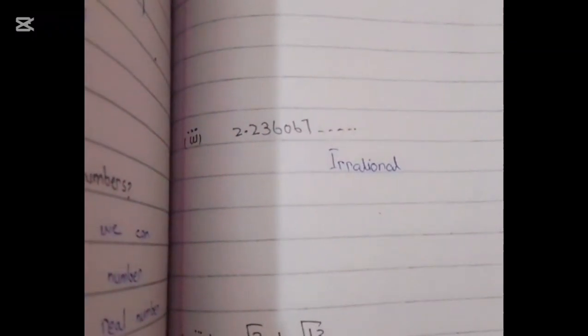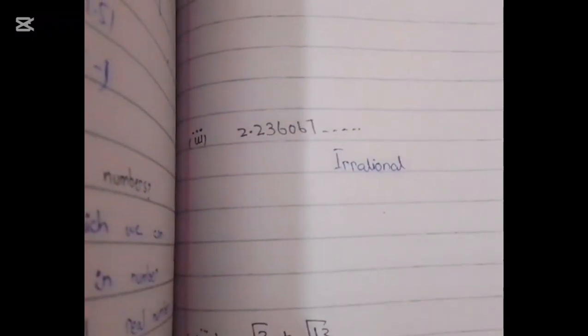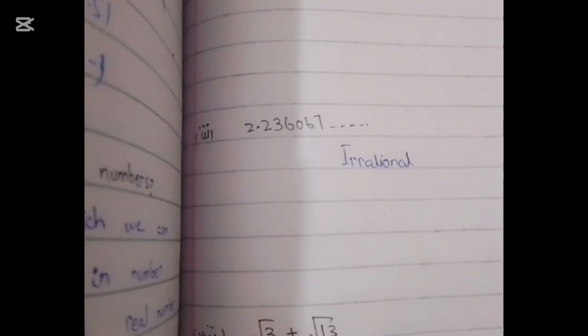The other number is an irrational number. It is also written in decimal form but it has no limit. The value after 7 goes on and on, so it is an irrational number.